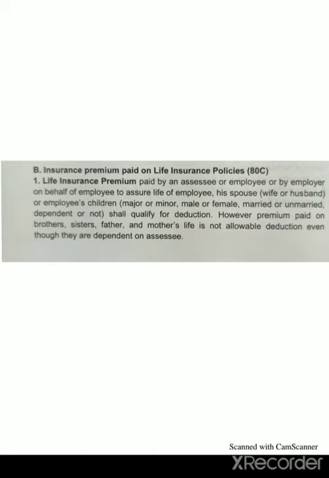If LIC premium is paid on their lives, he can be eligible to claim under section 80C.